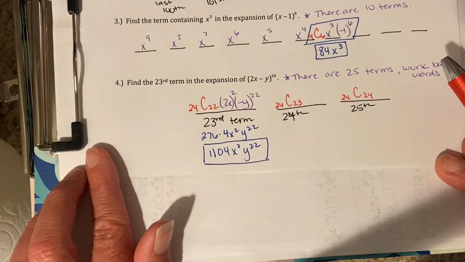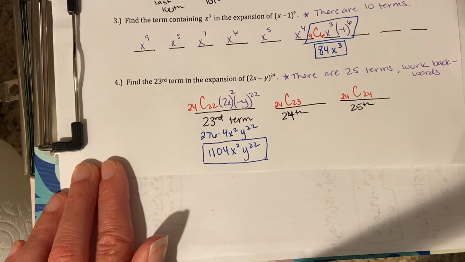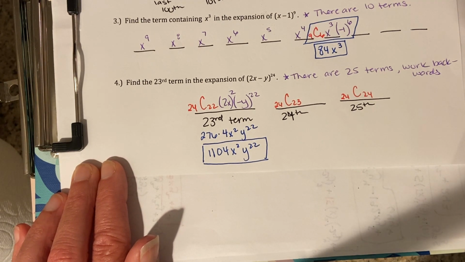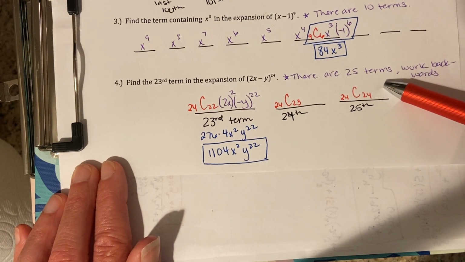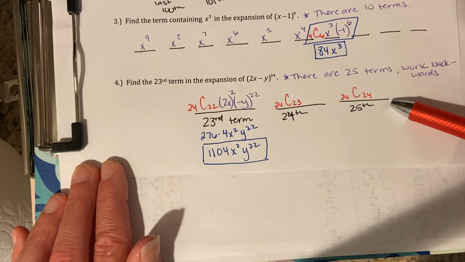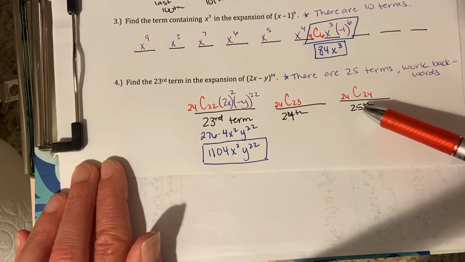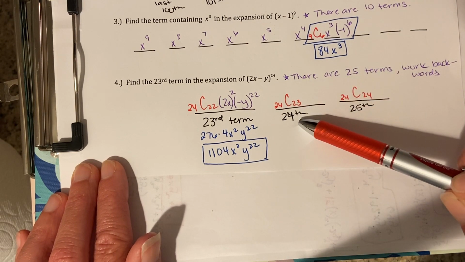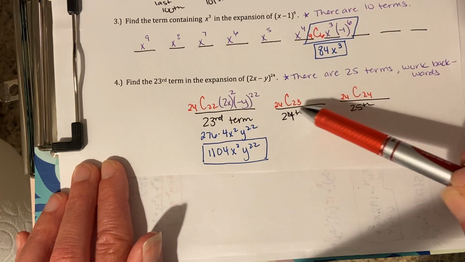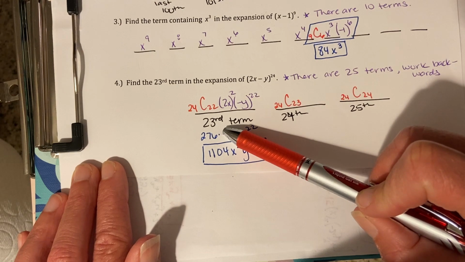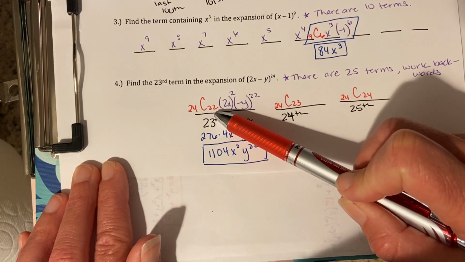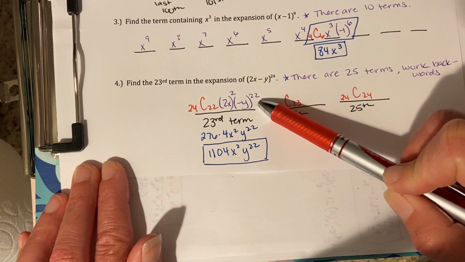For my last one, number 4, if I want to find the 23rd term in the expansion of 2x minus y to the 24th, remember that there are always n plus 1 terms in my list. So if there's 25 numbers in my list, my 25th term is going to have a combination of 24, choose 24. Move back 1, the 24th term would be 24, choose 23. So the 23rd term in the list is going to have 24, choose 22. I know the 22 and the exponent on my b have to match.